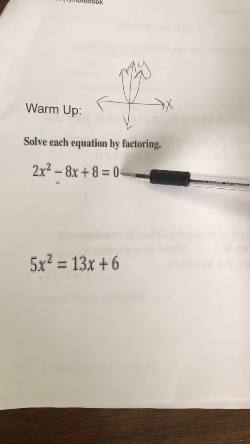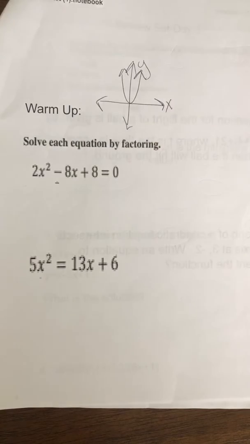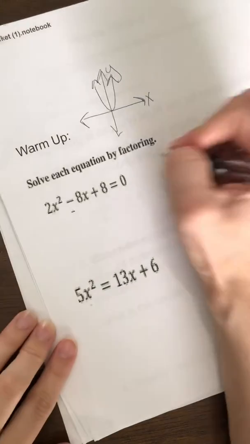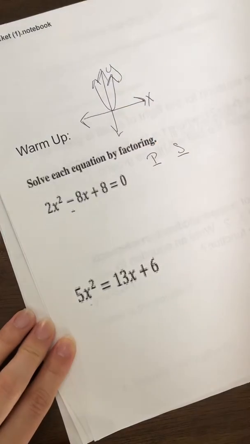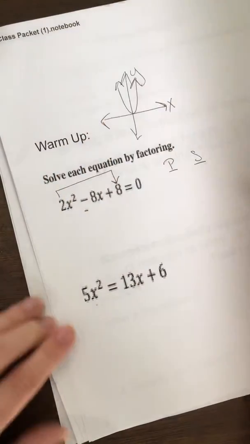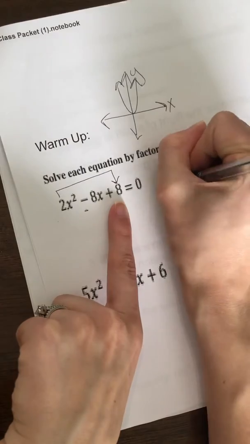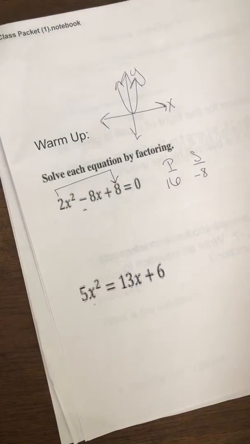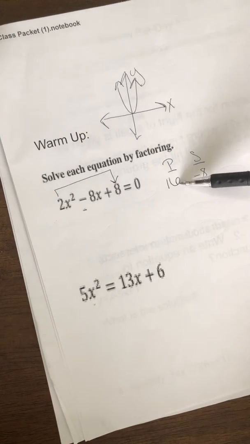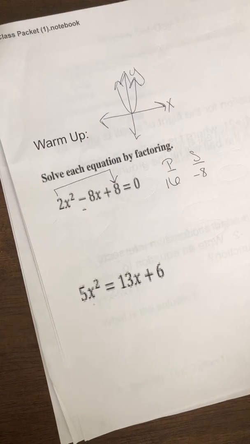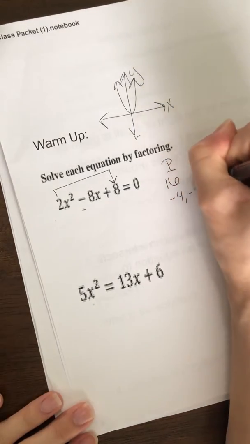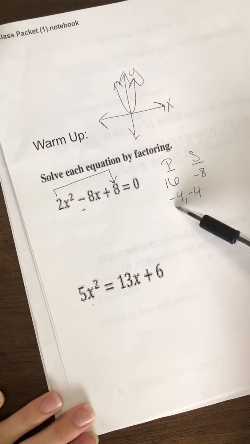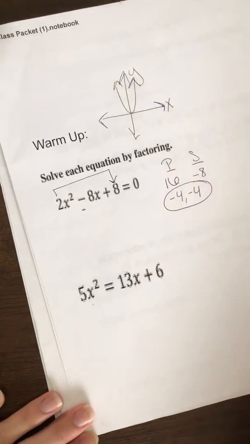And the first step is always make sure it's equal to 0, which in this case is done for us, so that's done. And then we go into product and sum. The product is your first number times your last. 2 times 8 is 16. And the sum is the number in the middle, which is -8. So now we got to find two numbers that multiply to 16 but add to -8. So that would be -4 and -4, because this would multiply to a positive 16 and this would add to a -8. So there's my pair.